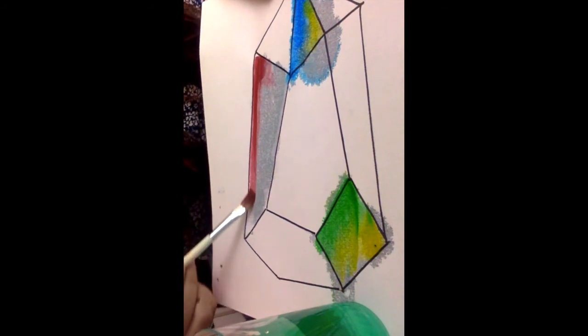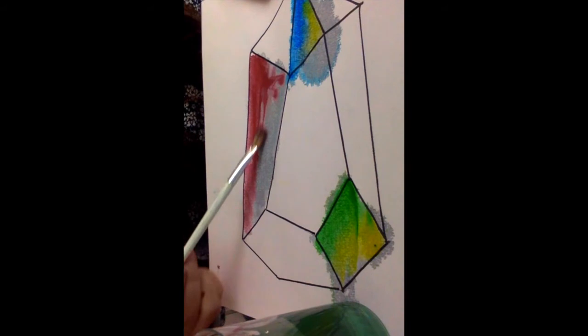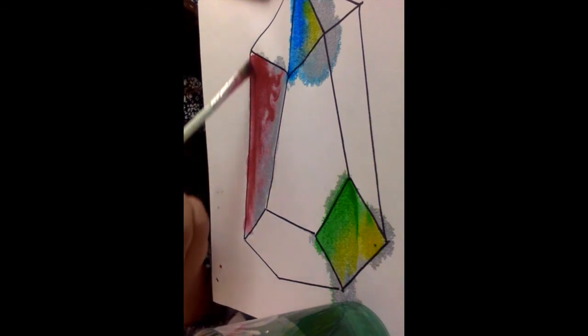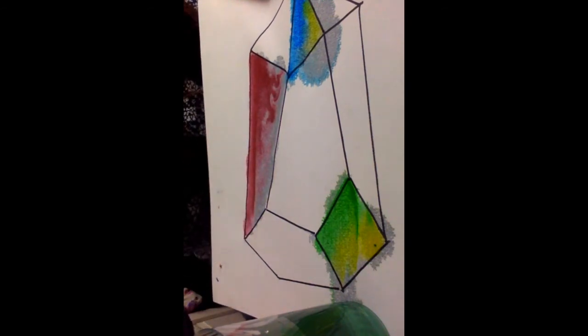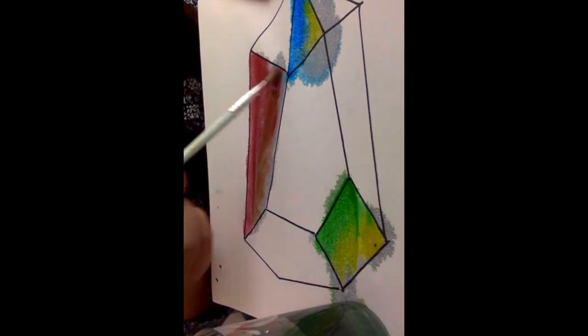So I'm going to use another color. Ooh, the red is spreading really nice. See that? It's pretty cool. So I'm going to add a little more water to help it to move around. Add a little bit more of that red line. And I'll add a little bit of orange so that it looks like it kind of fades.